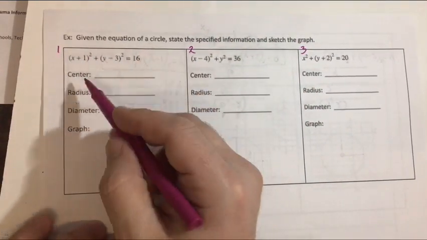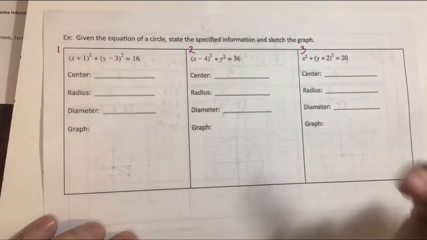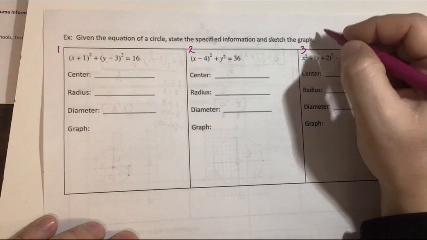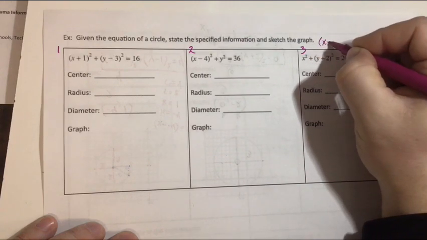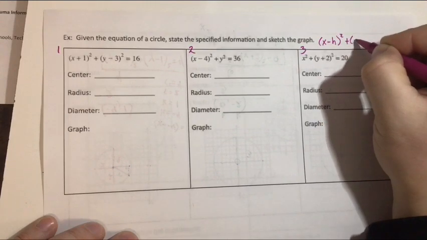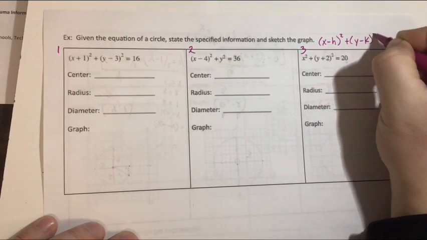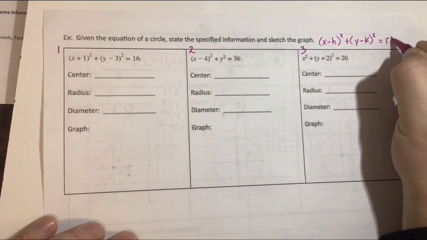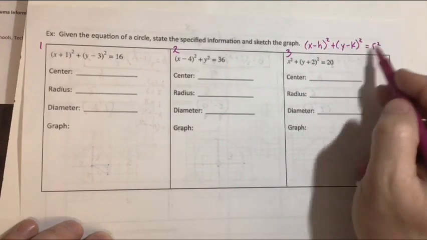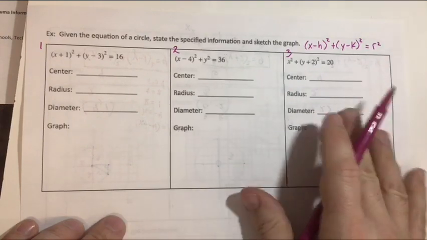But for number 1, we're going to look at the given equation, but I want you to start with the generic formula. So up here, above this box, I want you to write (x minus h) squared plus (y minus k) squared equals r squared. Because the more you write this, the more you're going to have it sink into your memory and be able to use it on a test.